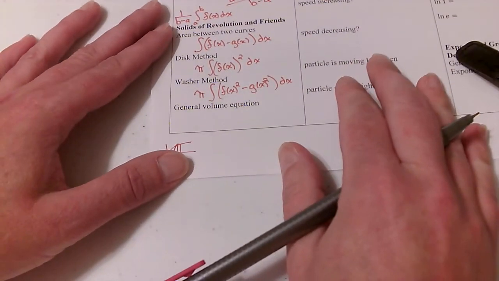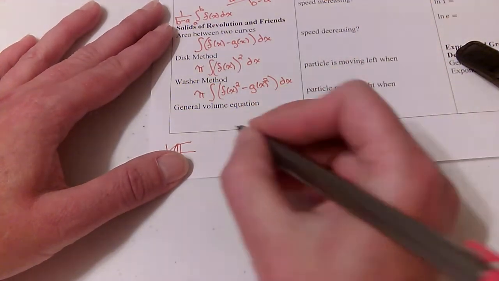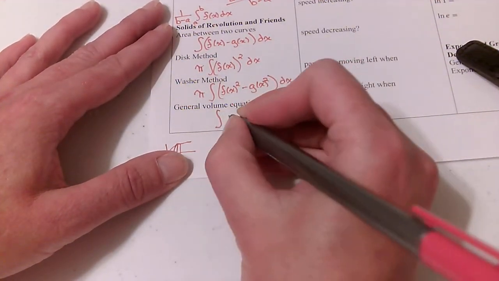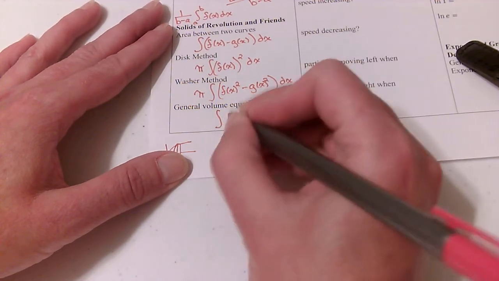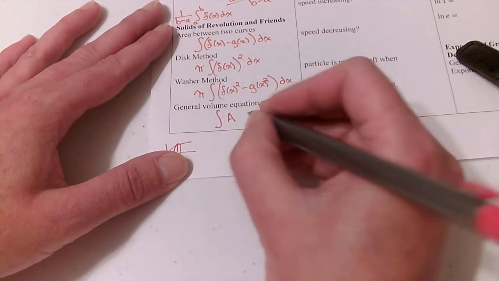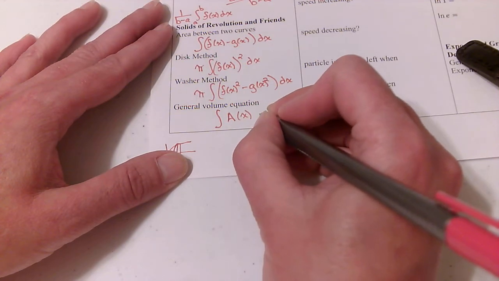Now a general volume equation, you're taking the area of whatever the figure is, whether it's a circle or whatever, dx.